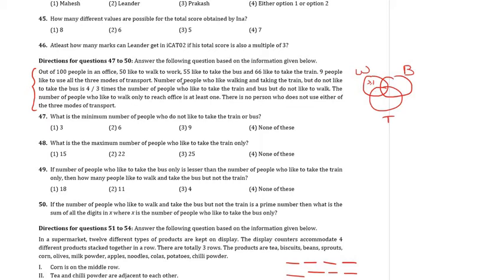Here the problem is you have minimum number of people who do not like to do this, or maximum number of people who like to take the train only. Number of people who take the bus only is less than number of people who like to take the train only. So every time there is some condition that needs to be applied here. Since a lot of people find this aspect tough, that is the reason we said attempt it as your last option.